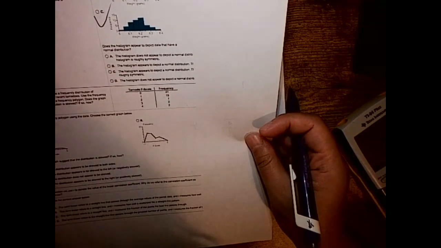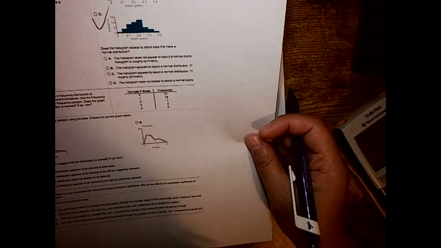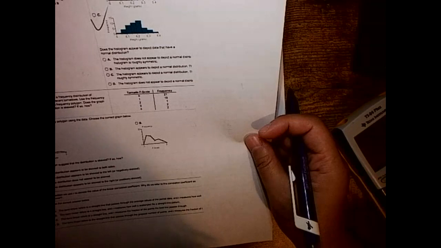If we read the 4 answer choices, one says does not appear, and one already says roughly. Roughly means as long as it starts from a low, then reaches high in the middle, and then goes down, finishing at a low. That is kind of roughly symmetric.